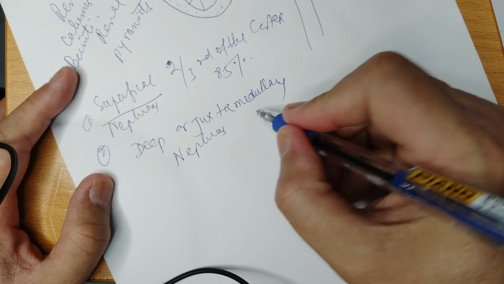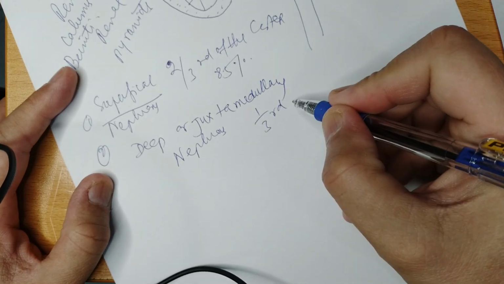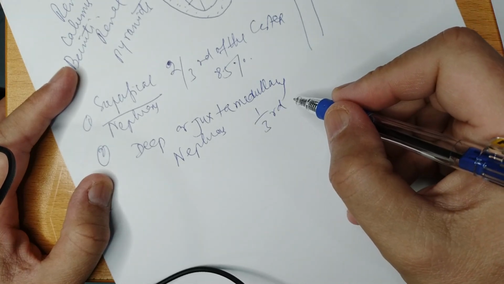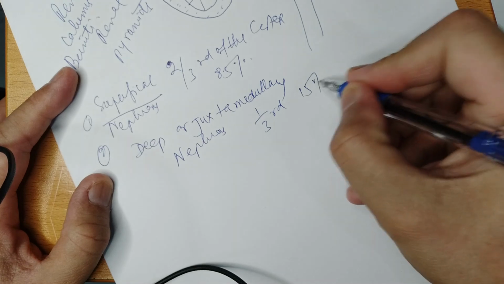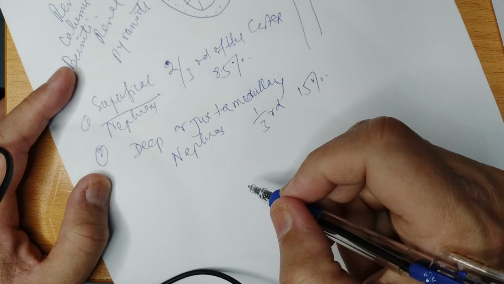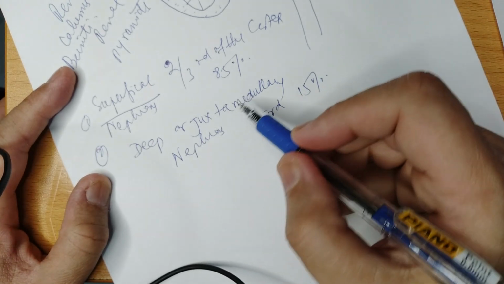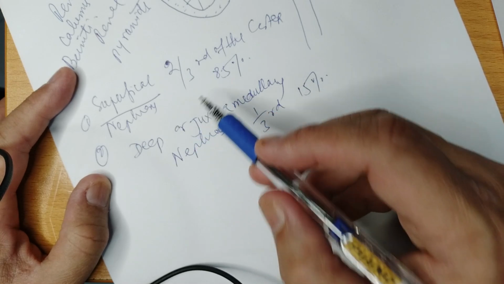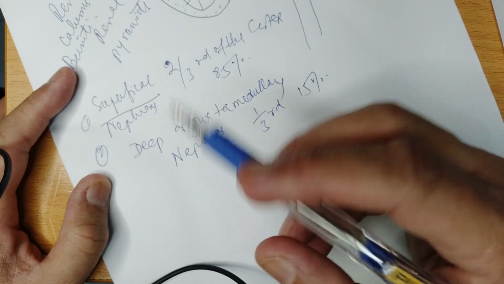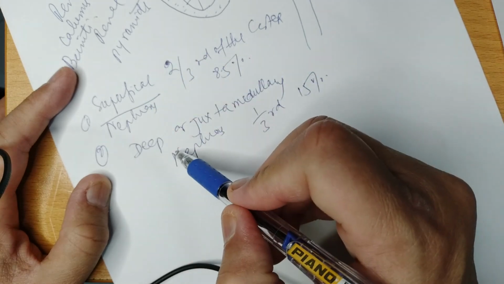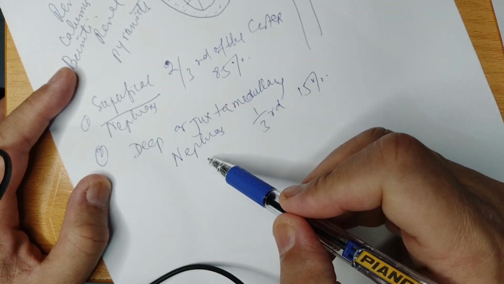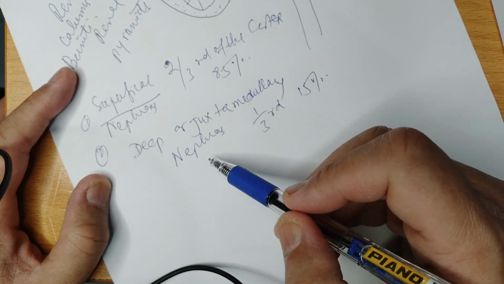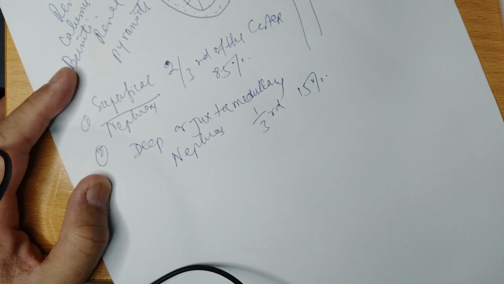They occupy the inner 1/3 of the cortex and constitute about 15% of the total nephrons in the kidney. Under normal physiological conditions, the superficial or cortical nephrons or glomeruli are fully functional and they are smaller in size, whereas these deep or juxtamedullary nephrons are large and work only in conditions of stress.